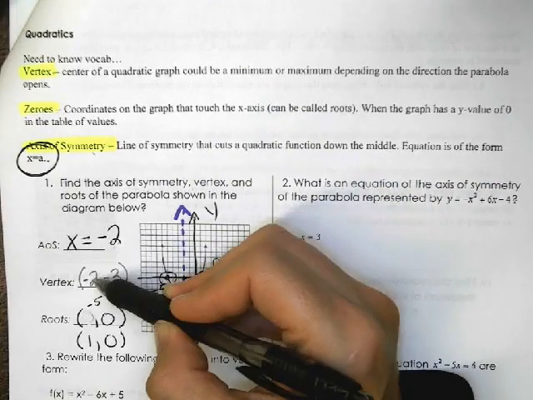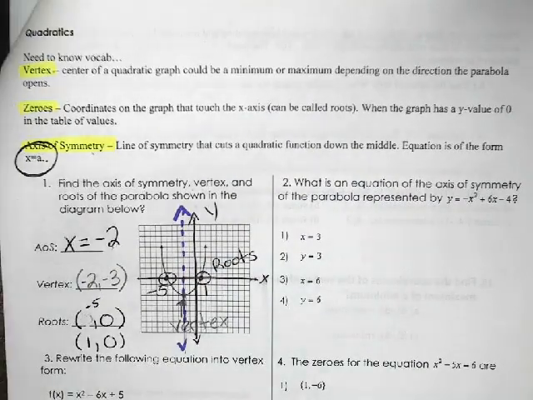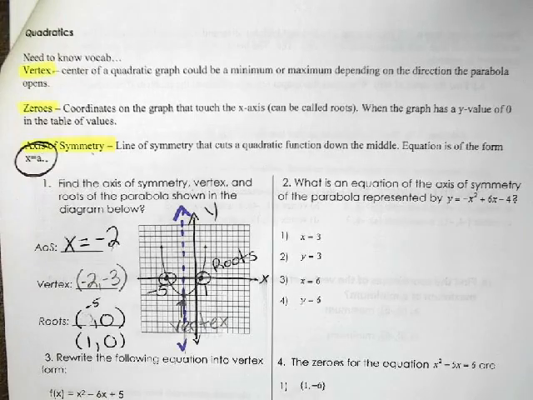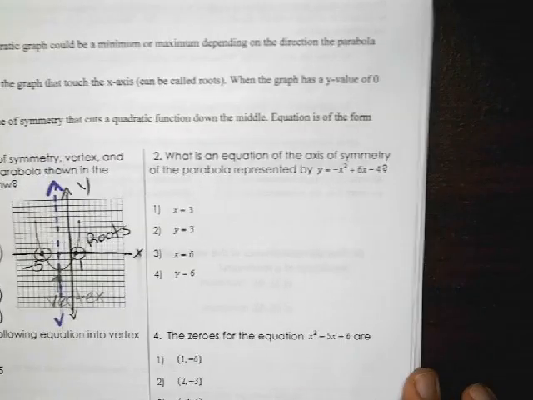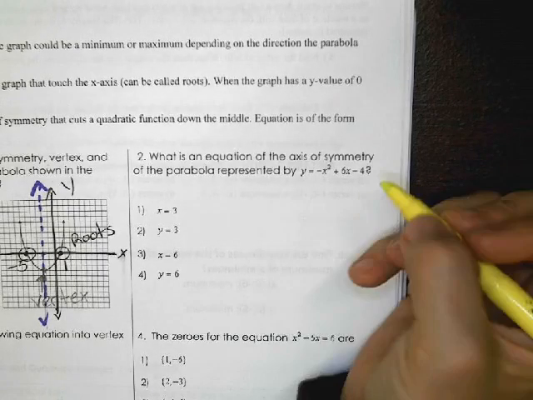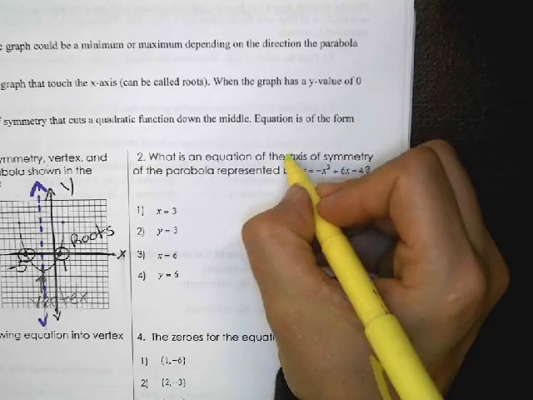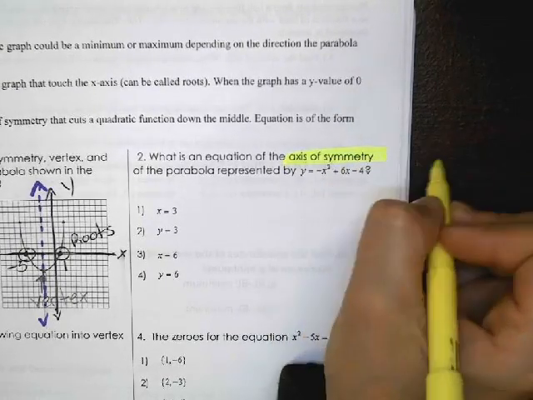Notice the relationship between these two. Page 21, number 2. What is an equation of the axis of symmetry of the parabola? What's the key word they're asking you to find? Equation. They want the equation for the axis of symmetry.